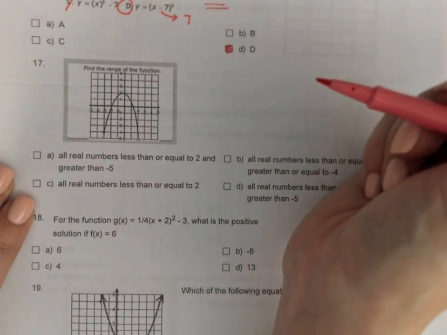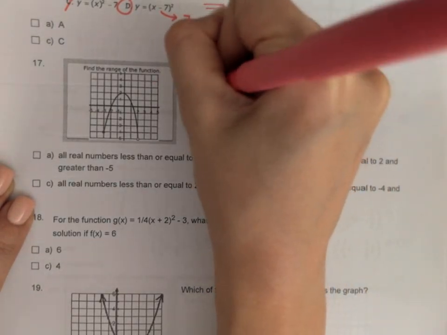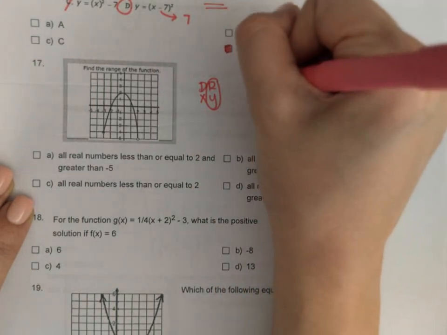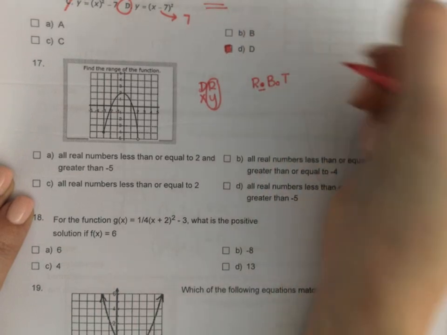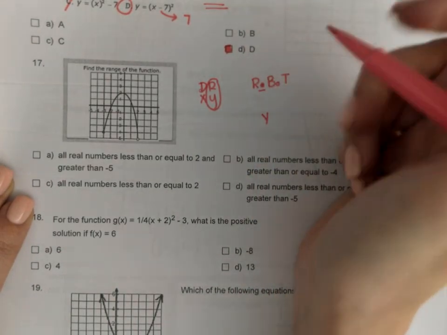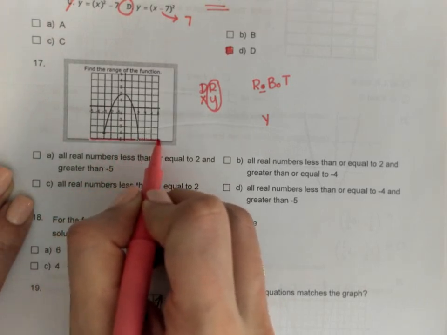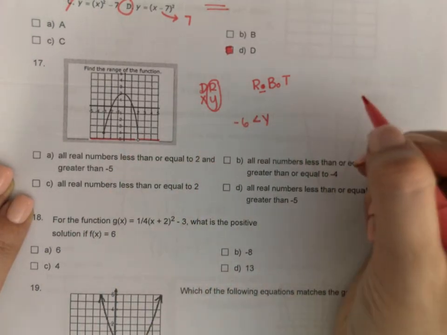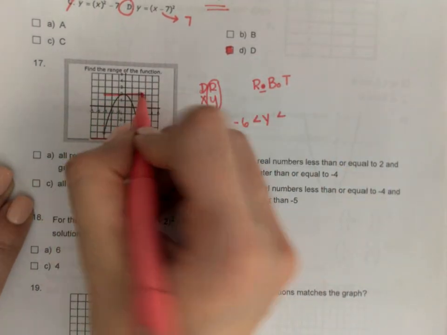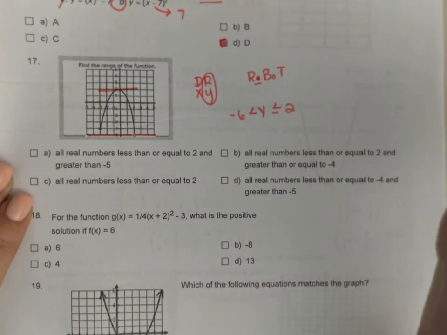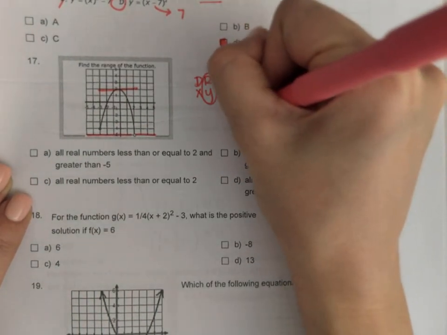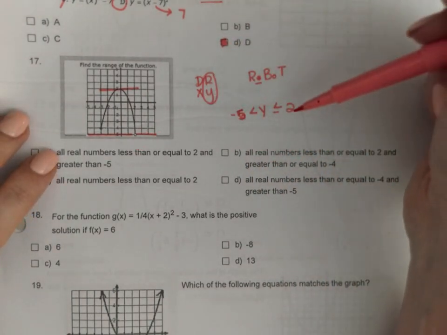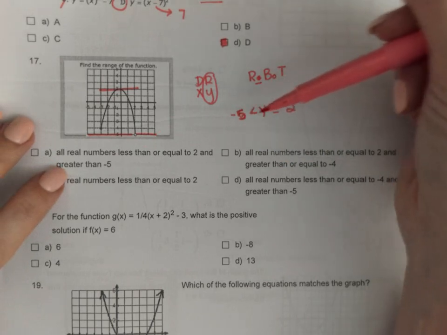Find the range of the function. Okay, so range, Dr. X, Y, range is the y values. And then robot. We're looking for the bottom and the top. So the bottom, this one does not have an arrow. This has an open circle, so no line underneath, at -6. The top is up here at 2. Oh, it's a -5, not a 6. I can't read. All right, so all real numbers less than or equal to 2 and greater than -5.